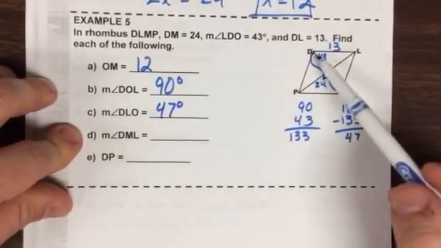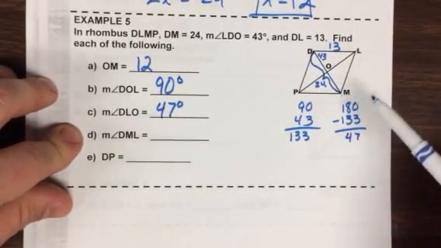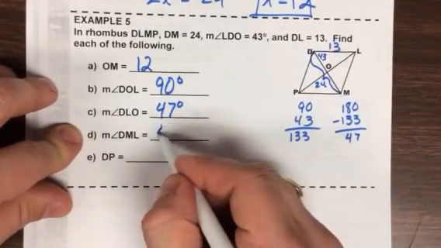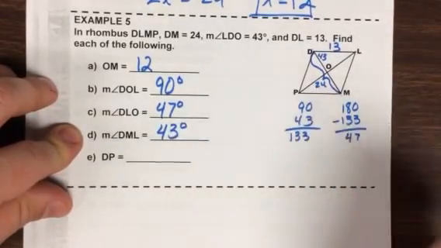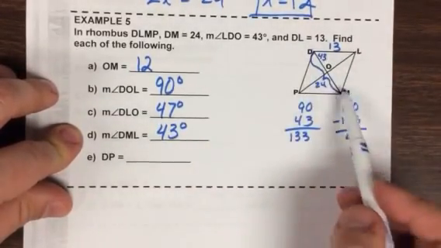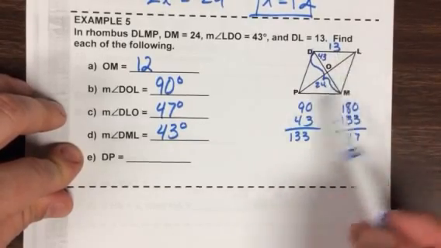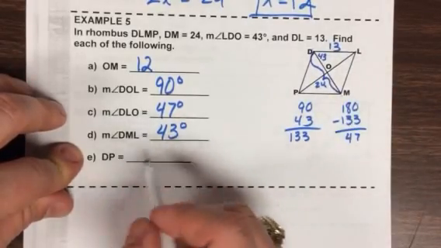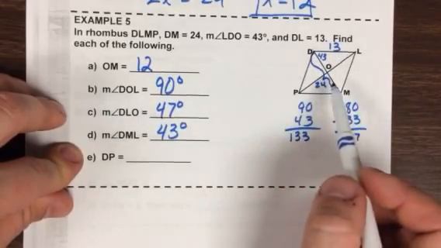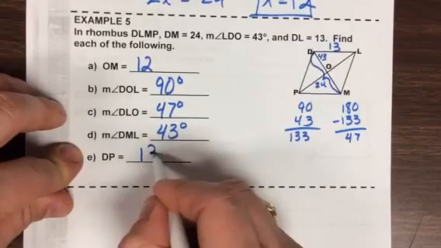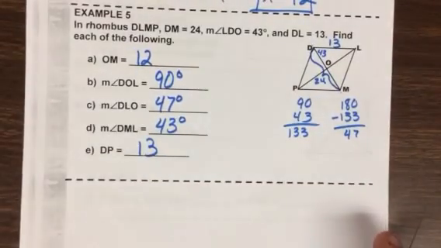And then looking at DML, we know that they're opposite angles, and therefore congruent, so those two angles must be congruent. And then DP, we know that all sides of a rhombus are congruent. So if DL is 13, DP would also have to be 13.